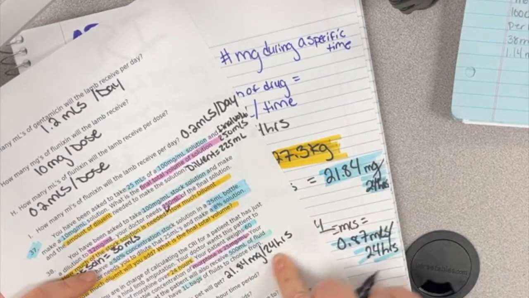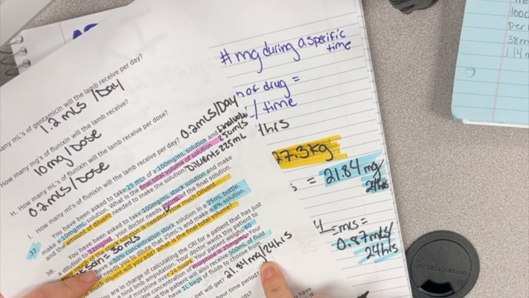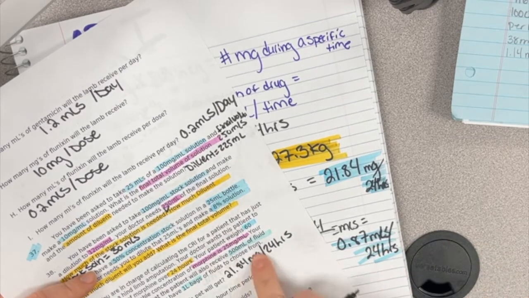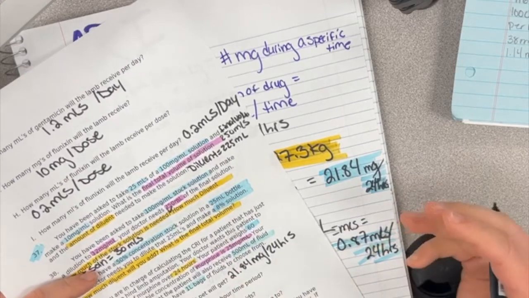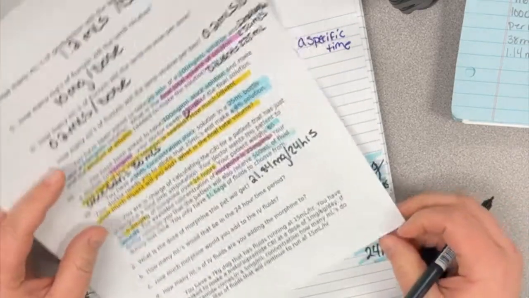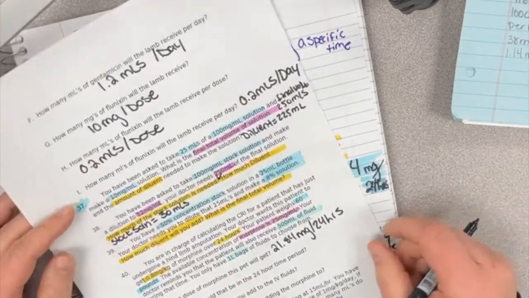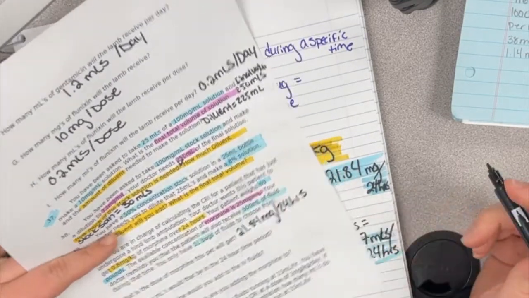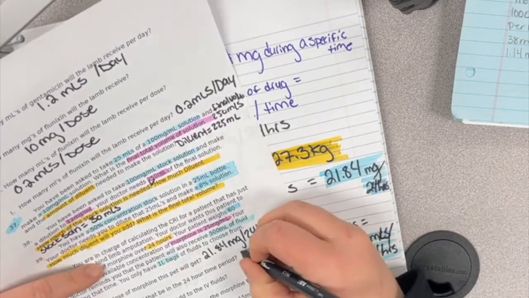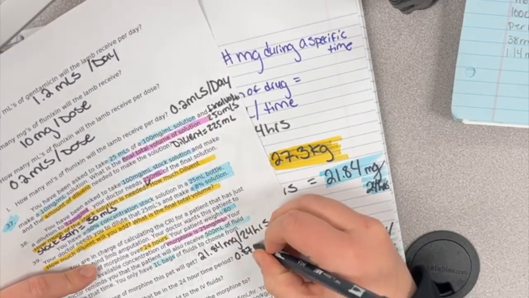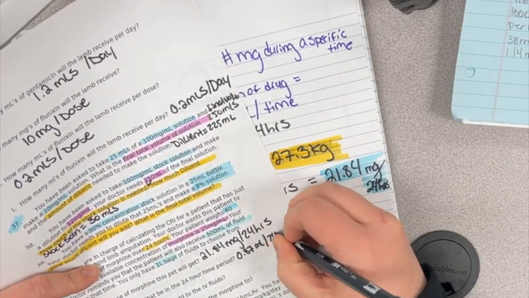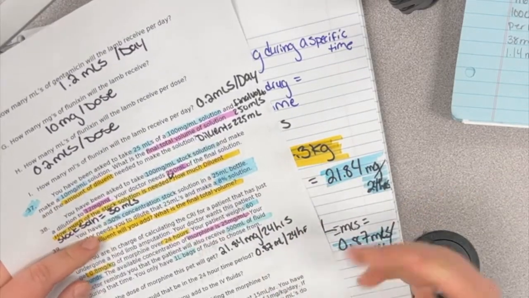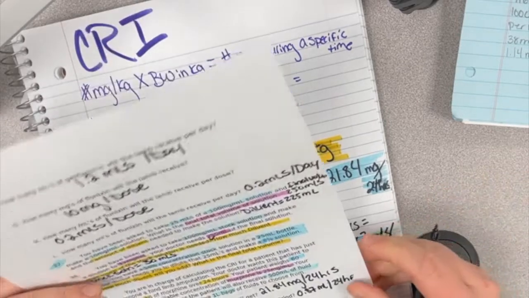And again, do not forget those units, because without those units, that 21.84 could be anything. 21.84 apples, 21.84 syringes. Without these units, it leaves us in the dark. So for B, it is going to be 0.87 mL per 24 hours. Make sure you have those units, because otherwise that 0.87 could be just about anything.